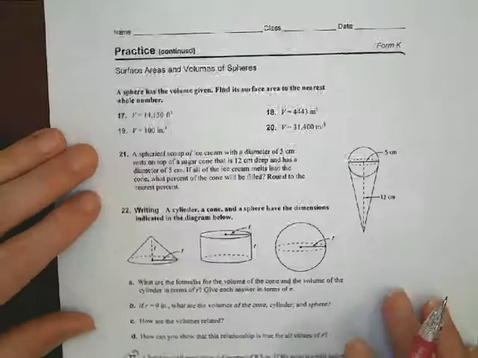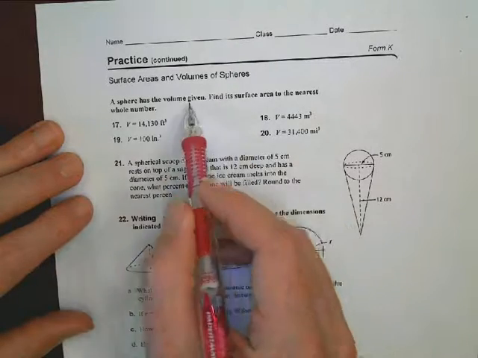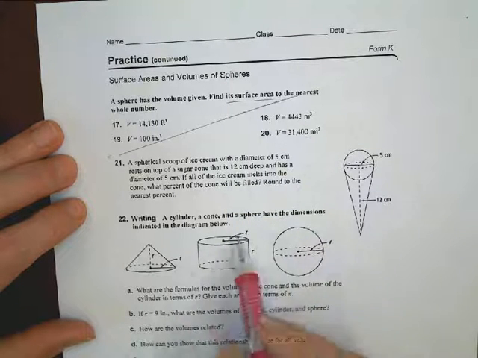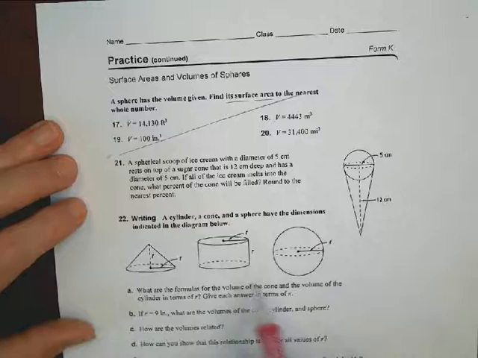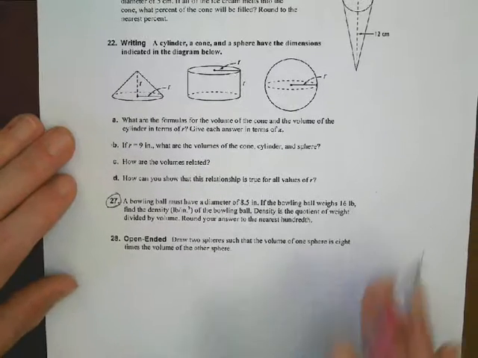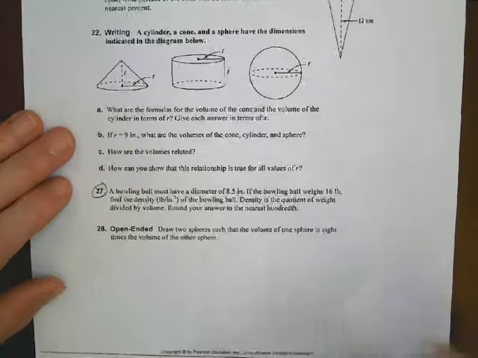Again, a lot of these are surface area, which is why I'm skipping them. This is there's the volume, find the surface areas. We don't need to worry about surface area there. I have some more things dealing with surface area. Your teacher may have ones to do there. I'm not sure. I'm going to go and look at number 27 because it just looked like fun to me.